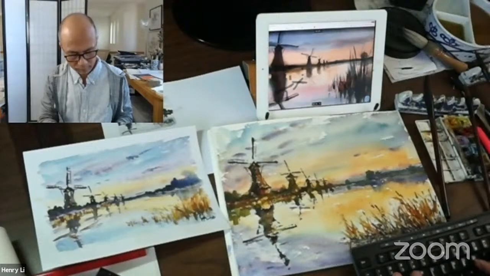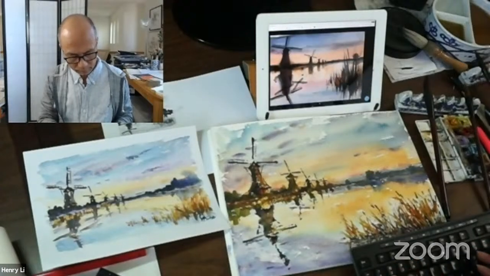Your tree in the background here, you can tell you laid that in there wet, and then you came back and cleaned the edge up a little bit. Yeah. That's beautiful. I love that. That's one of my favorite things in watercolor. You end up with this little ghostly effect in the background.